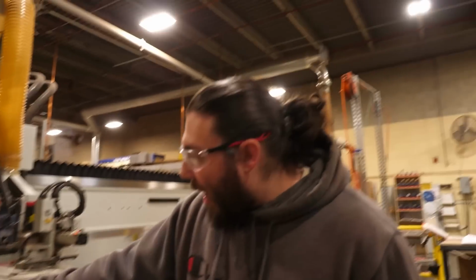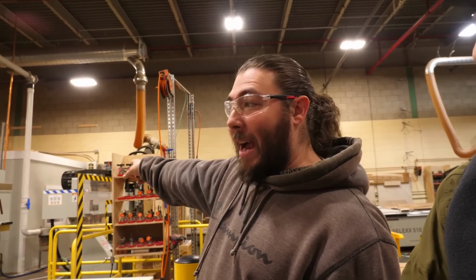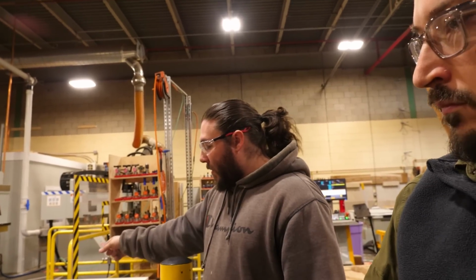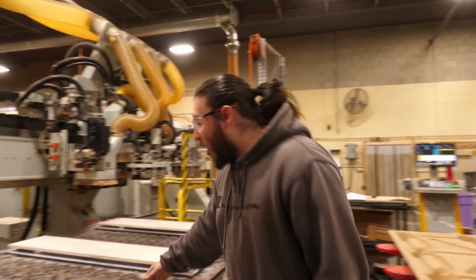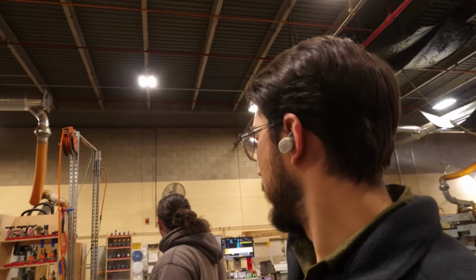So after this cut, the machine's gonna stop, move up, move back. The table's gonna come forward, and then it's gonna come over to this one. This one's gonna start almost immediately afterwards. Typically, while that's going, I come over. It automatically releases vacuum.